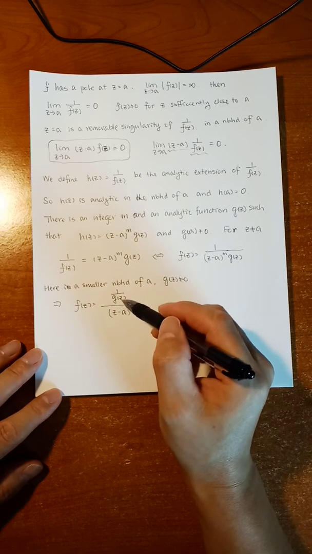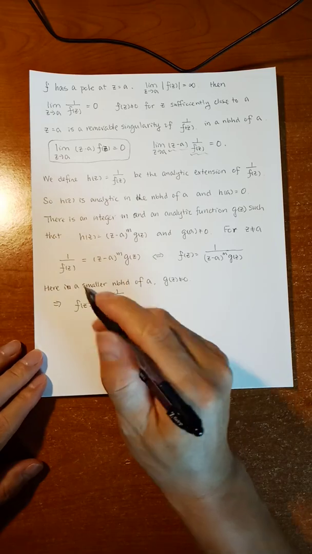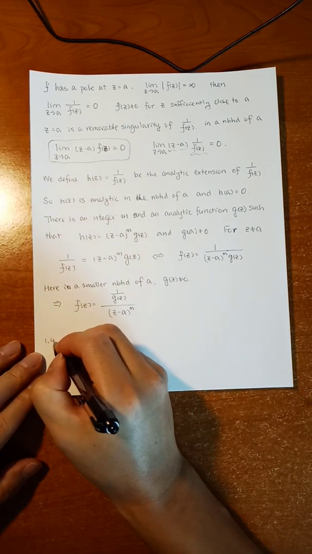At a, it is non-zero. Actually, in a neighborhood, it's not zero.